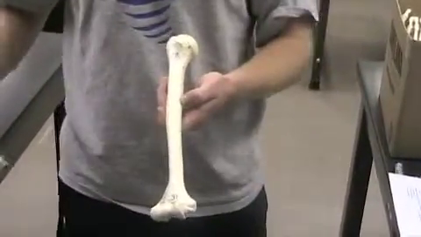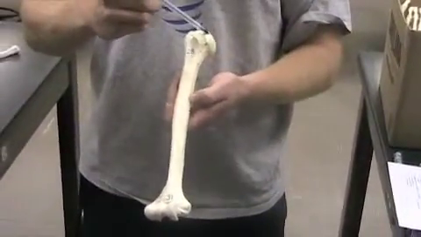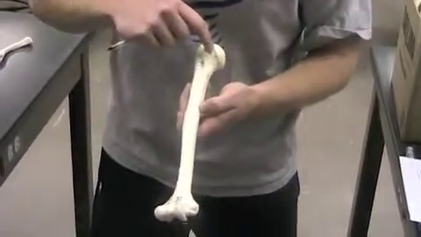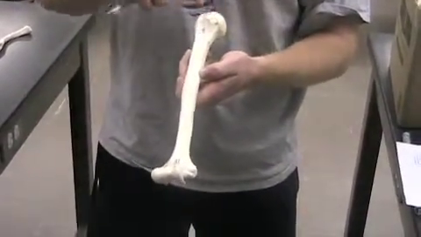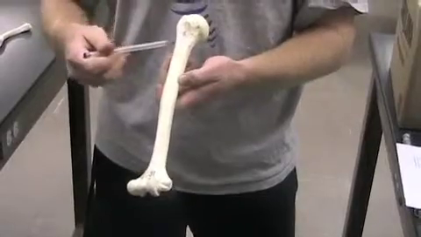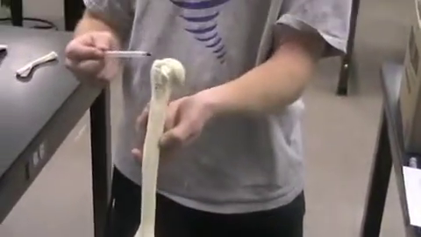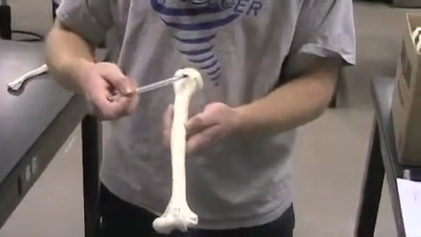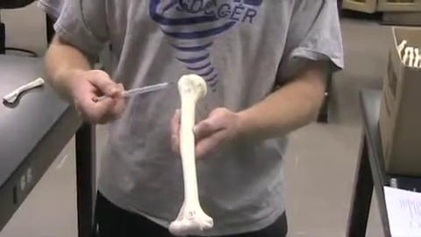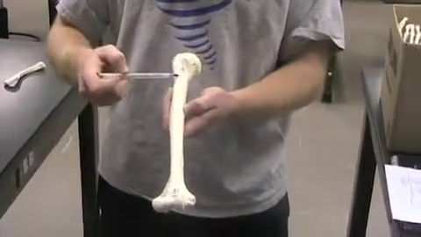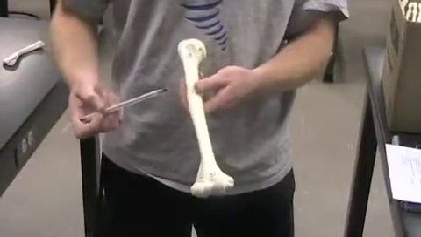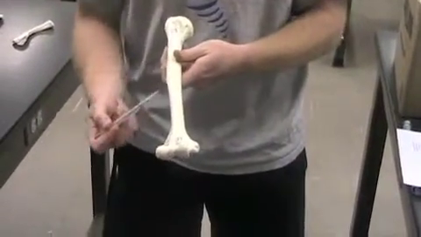This is a humerus. This is the head of the humerus. And here is the anatomical neck. Down here is the surgical neck. Then we have the greater tubercle, lesser tubercle. Then we have the intertubercular groove. We move down and we come to the deltoid tuberosity right here.